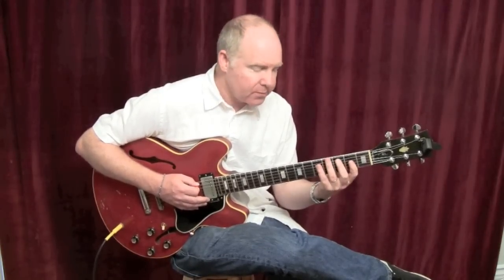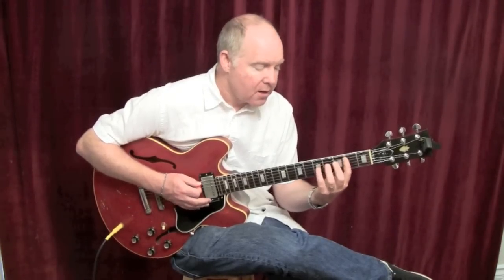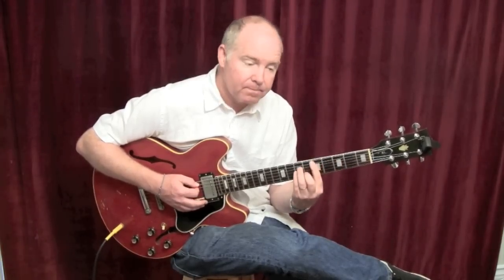So each one of the notes within the major scale corresponds to a chord and a tonality. So the first note in the major scale represents a major chord, or a major 7 chord, if we're talking about 7 chords. The second note of the major scale corresponds to a minor chord.